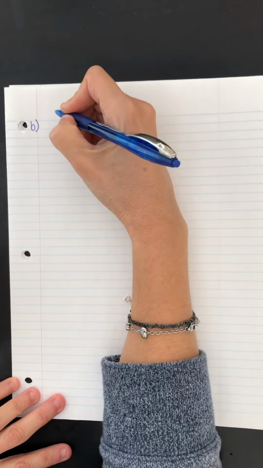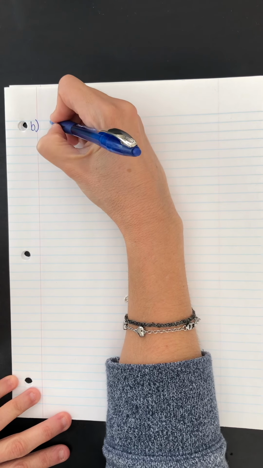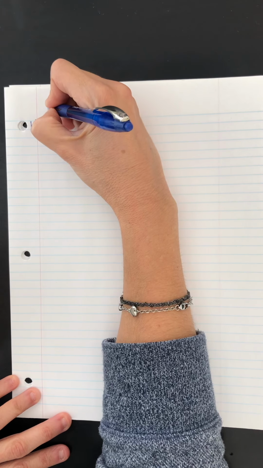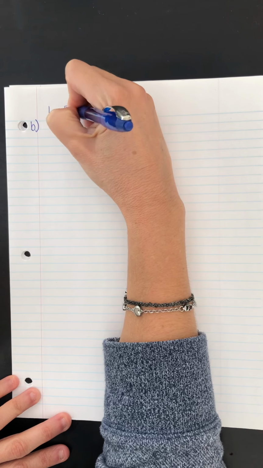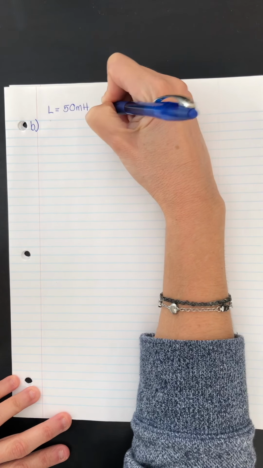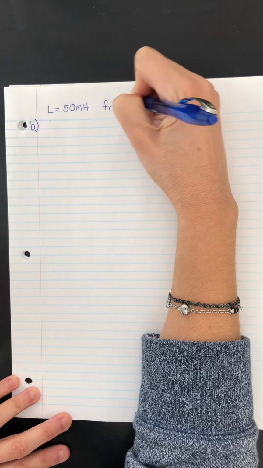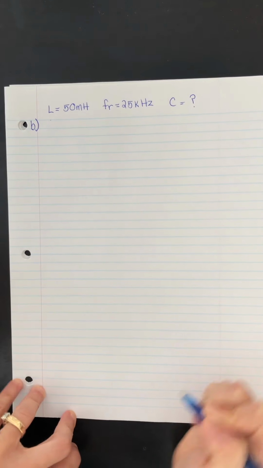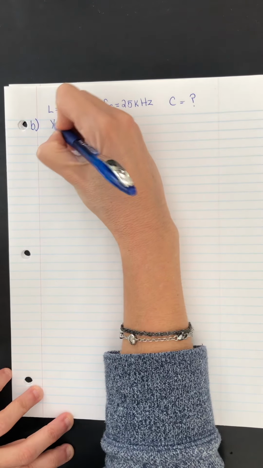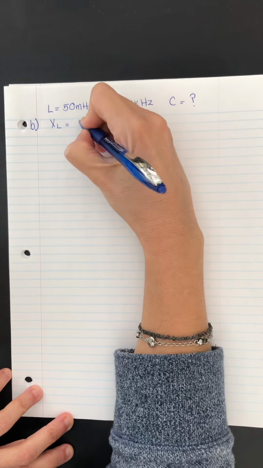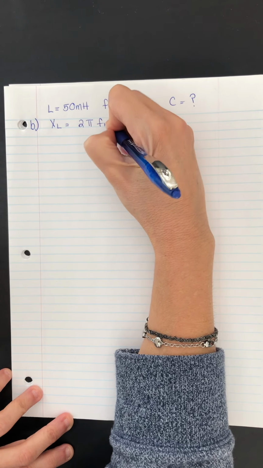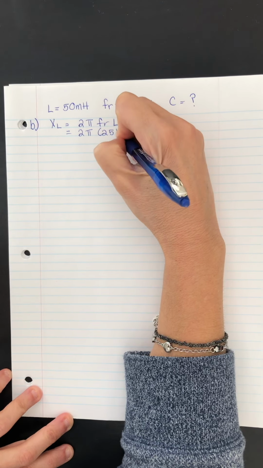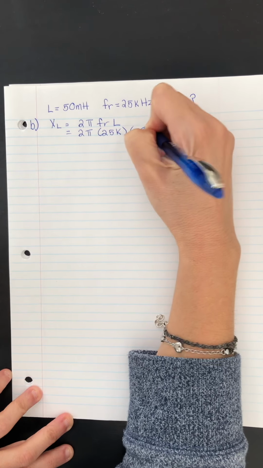So for that same question, we have the same values, so remember we still have 50 millihenries, 25 kilohertz, and we're trying to figure out the capacitance in farads. What you could do is calculate XL first. So this is 2 pi FL. So 2 pi times 25K times 50 milli.